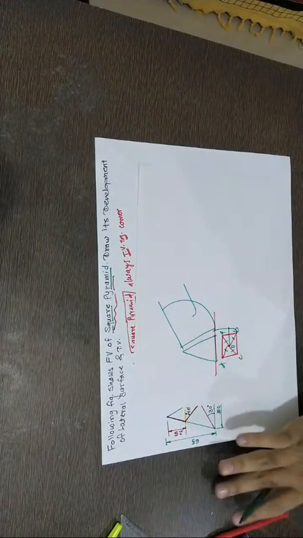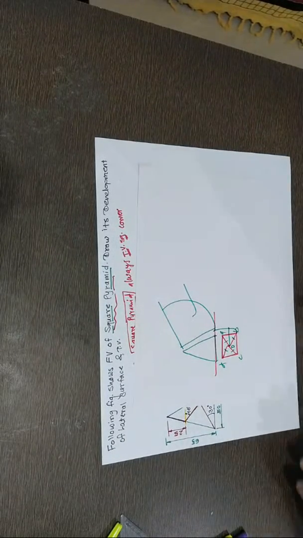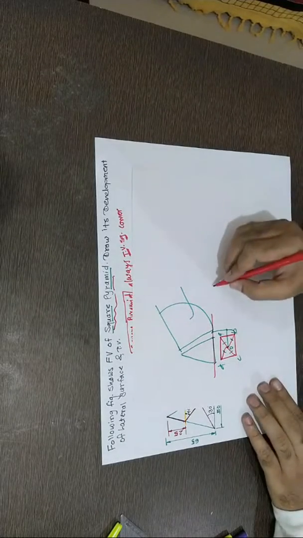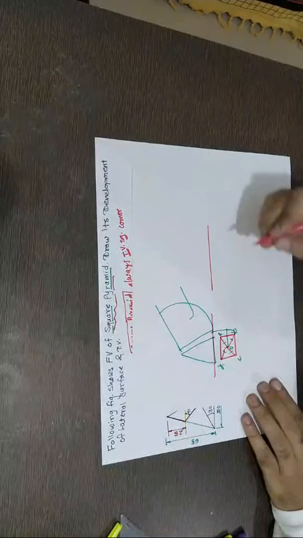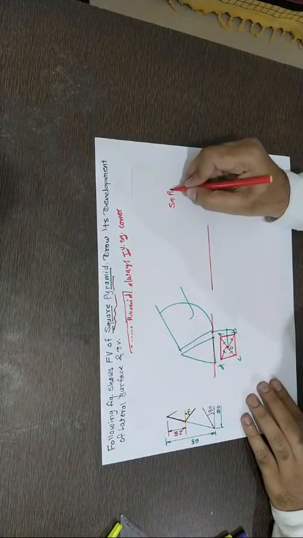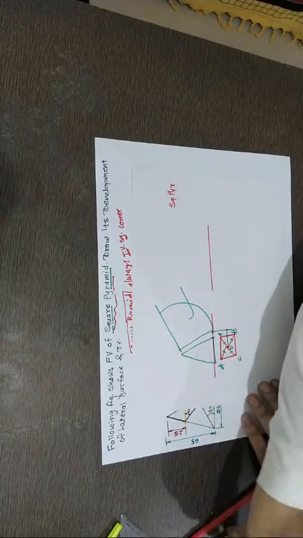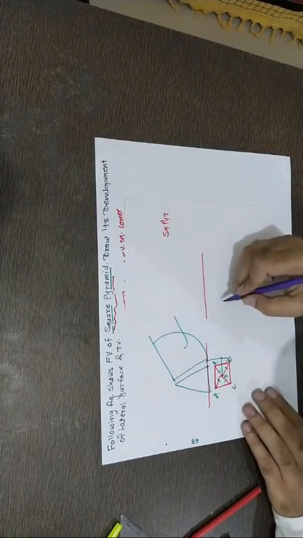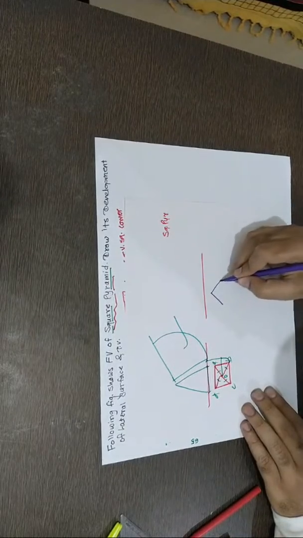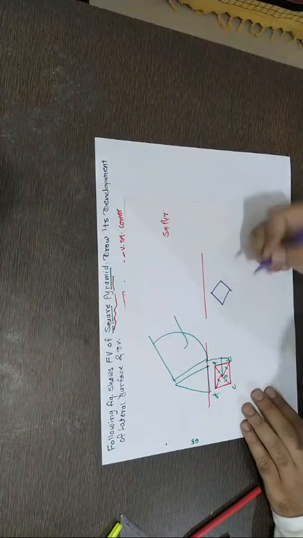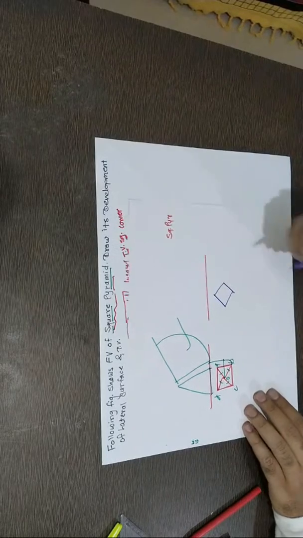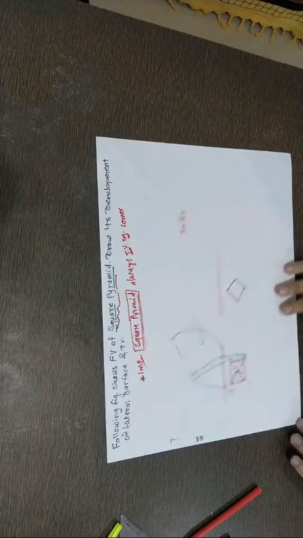But to avoid this confusion, I suggest that whenever there is a question on a square pyramid, you always draw a square resting on the corner, like this. Of course, this problem I'll explain roughly. This is for your homework.